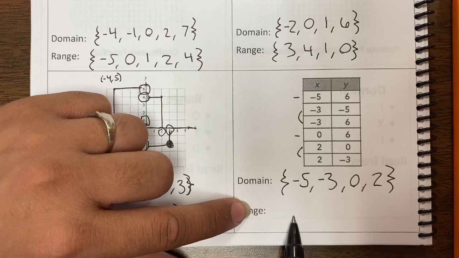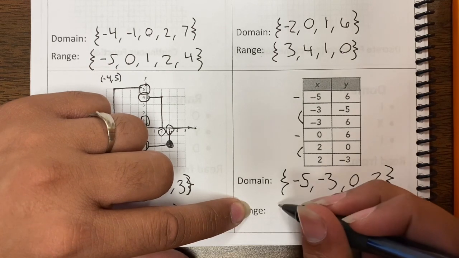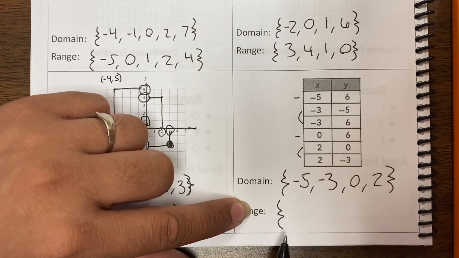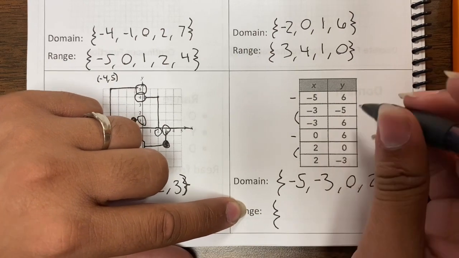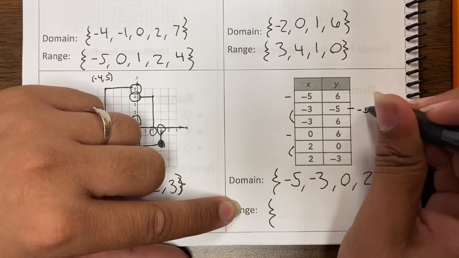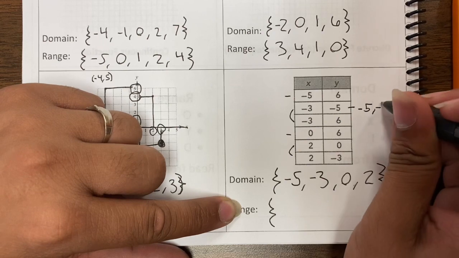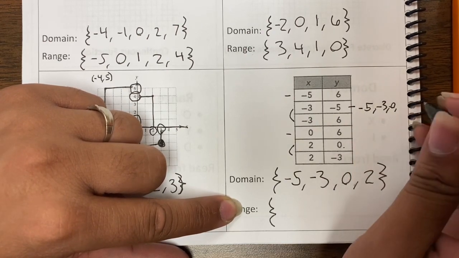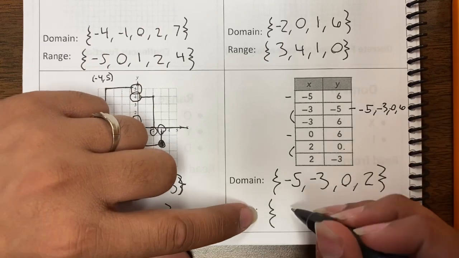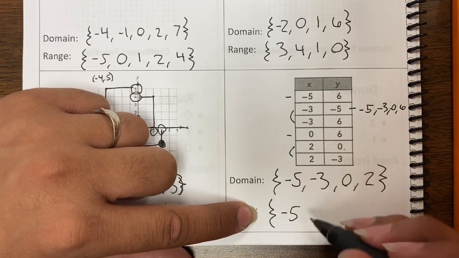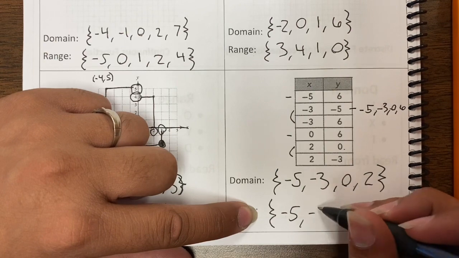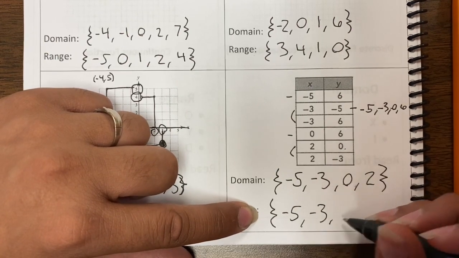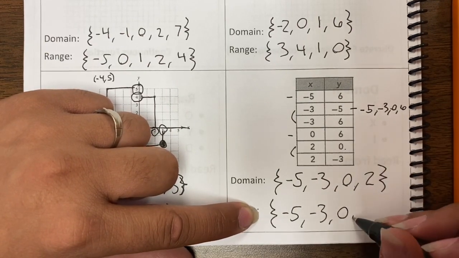Then we have the range. So remember, we write them from smallest to largest. So I have -5, -3, 0, and 6. So -5 is the smallest number, -3, 0, and 6.